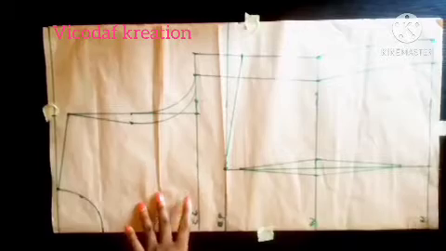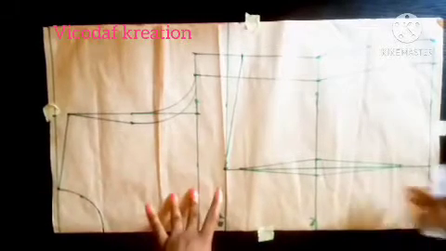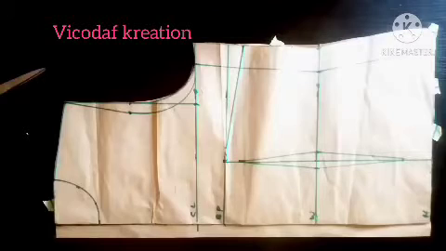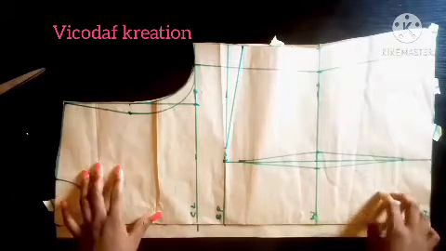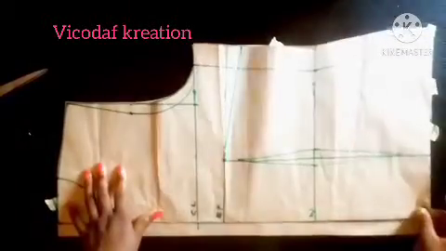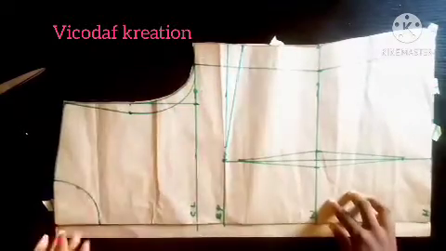I will use the front to trace out the back. So I've used the front to trace out the back. So this is how our front bodice looks like. So I'll trace out the front armhole now.